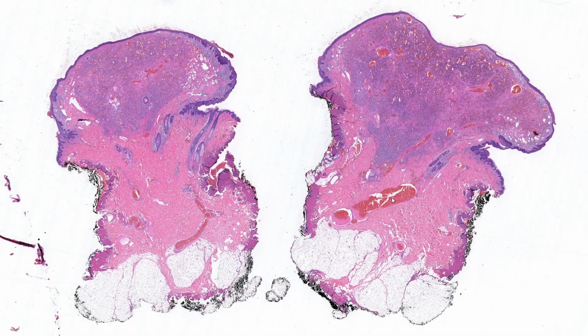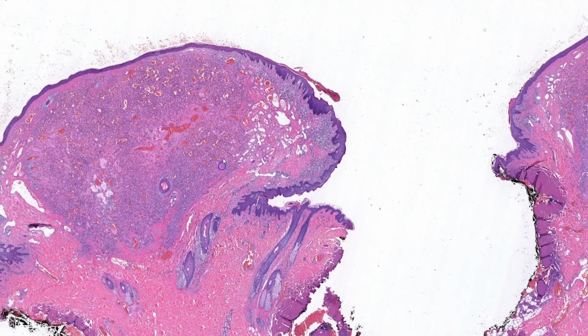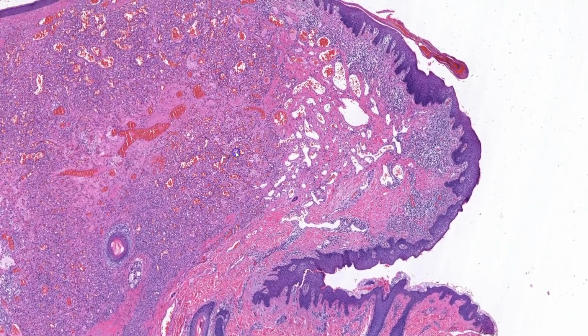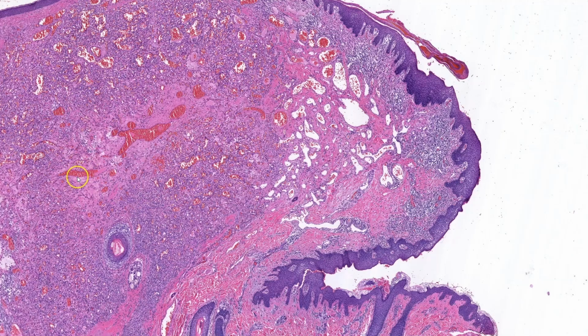The tumor itself appears to contain numerous blood-filled spaces of varying sizes. These may be blood vessels or pseudocysts. Moving to medium power, I can confirm that these are indeed blood vessels. We have larger ones in the center of the lesion, and around them are numerous capillaries. Some are small, while others are larger and more dilated.